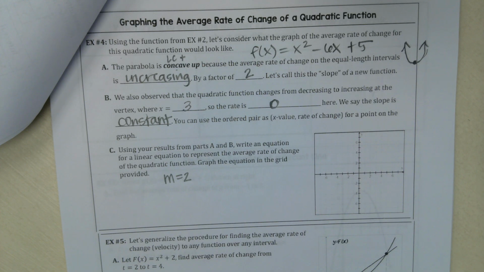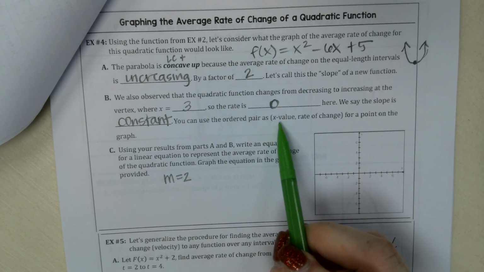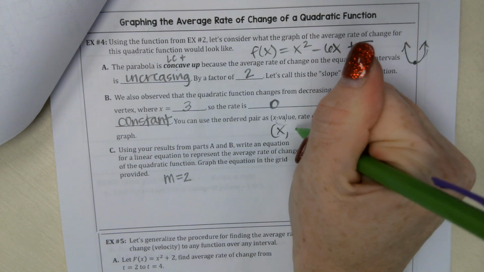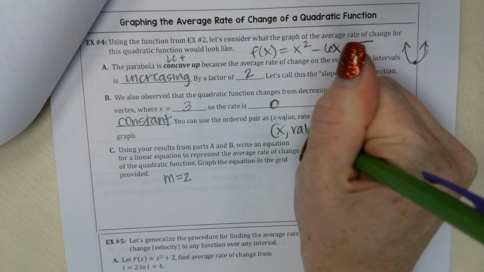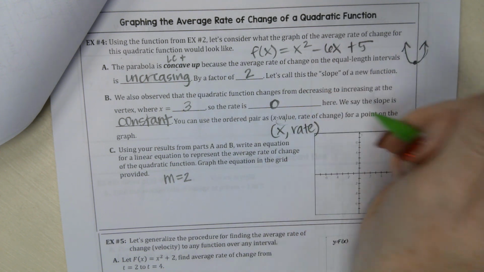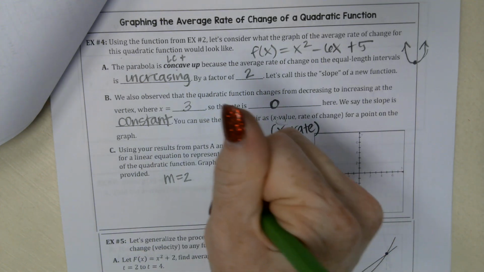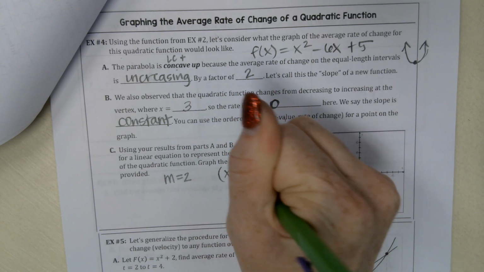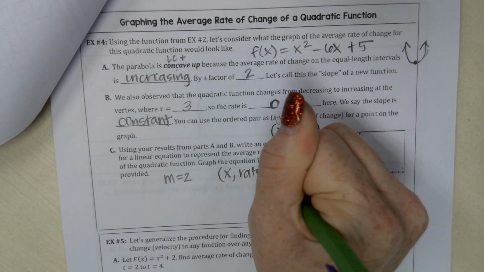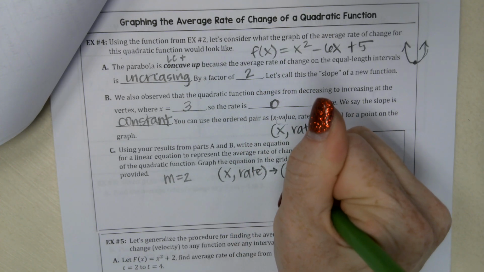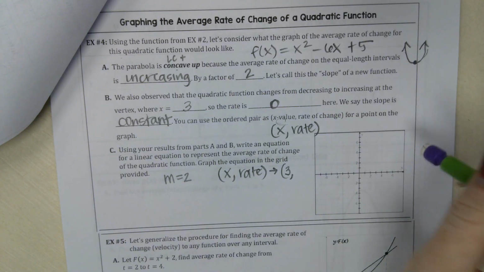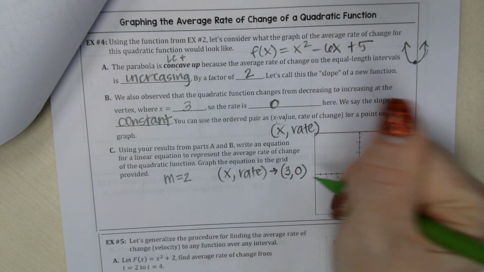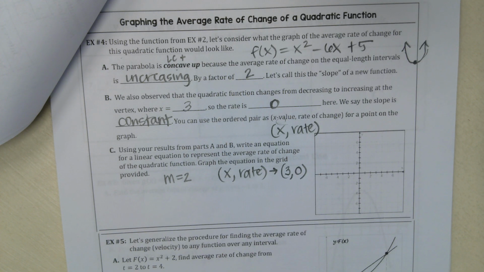Then it says you can use the ordered pair as my x value and then the rate of change. So x and rate for a point on the graph. I'm going to rewrite this because I want y'all to know this is where it came from. The place where the turning point happened, where the 0 rate of change happened, was at 3.